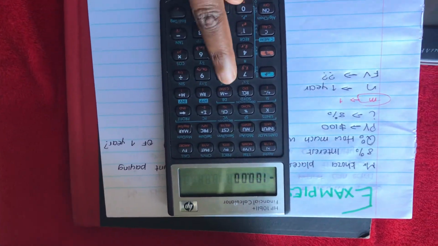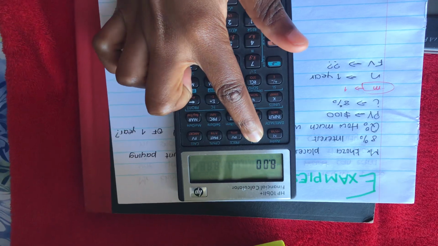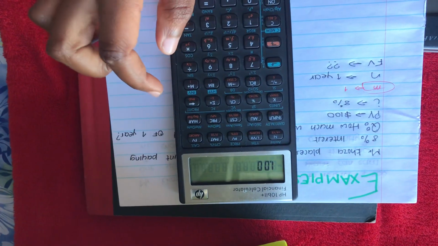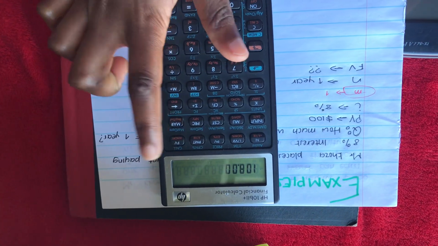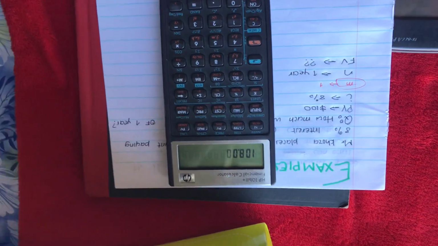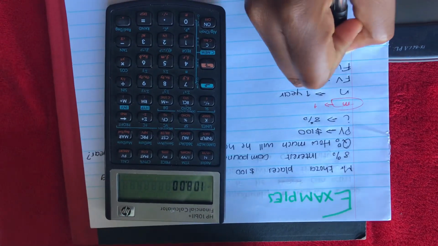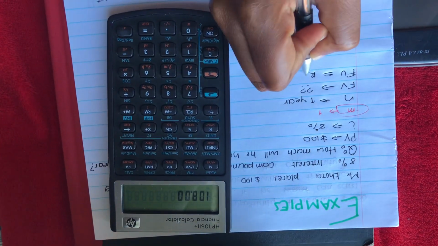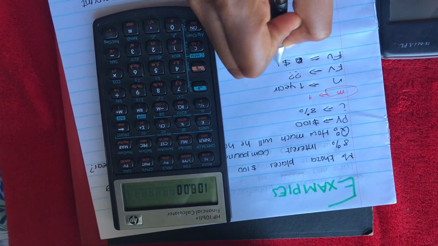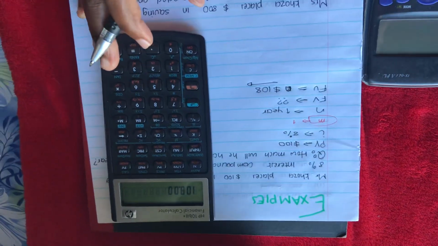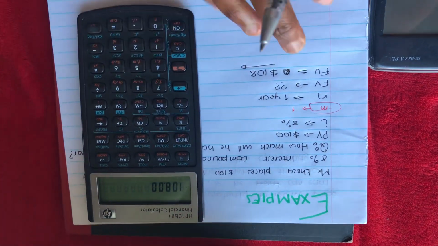And then we say 8%, which is our interest. And then we say 1 is our N. And then we calculate our future value. That's 108. So our future value is going to be $108. That's our future value. Then we are done solving this.